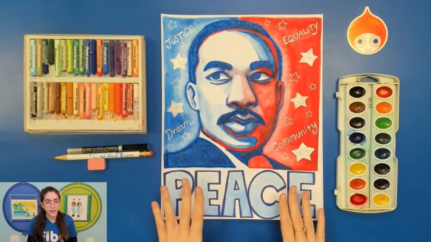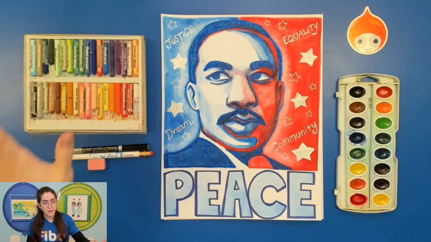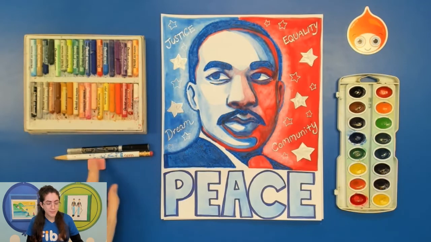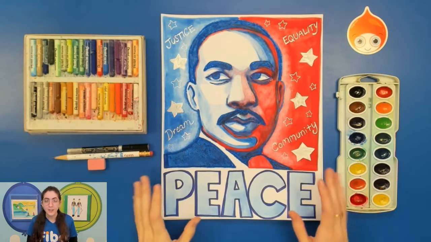What's cool about this project is you can really use whatever you've got at home, but I'm going to be using some thick paper that can handle watercolor. I'm also going to be using some oil pastels, as well as a pencil and eraser to draw, and I have a white paint pen to just add in stars and the words on top at the very end of the project. I'm going to be using a marker to draw, but when you go to color, again, you can use whatever you've got available. So let's go ahead and get started.